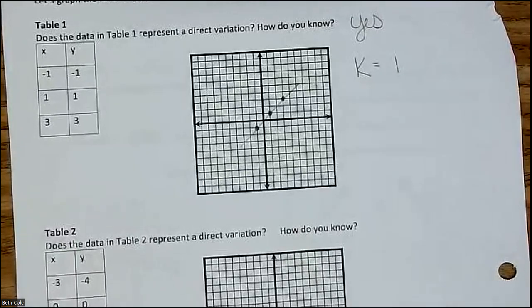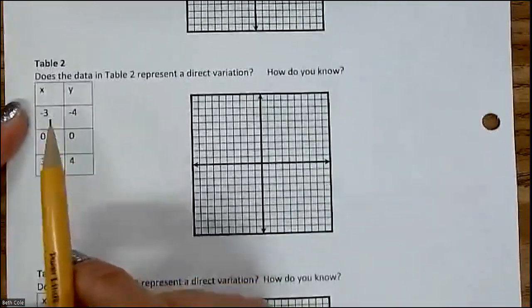No, because it's going up. If it was going down, it would be negative. But that's a good thing to bring up. Let's just try it again. Go ahead and plot these points.